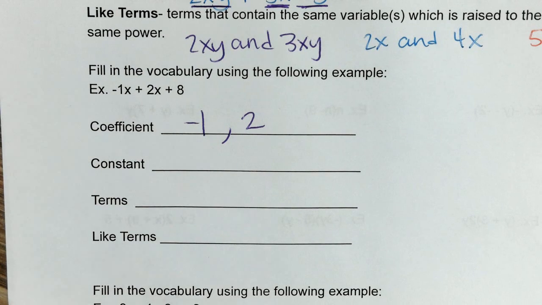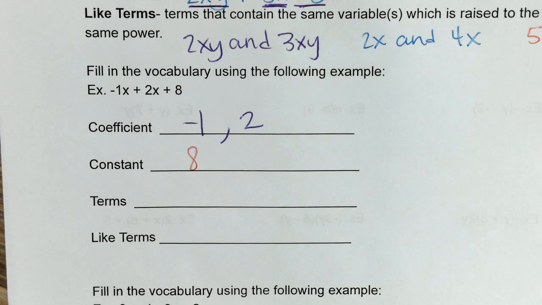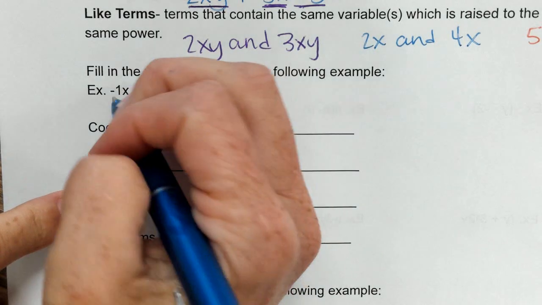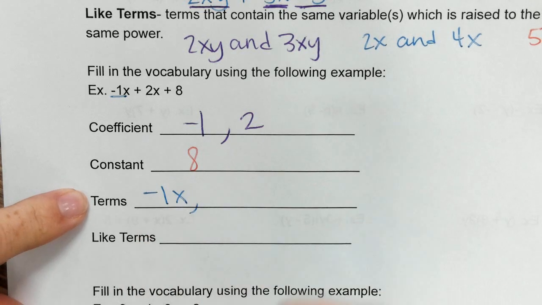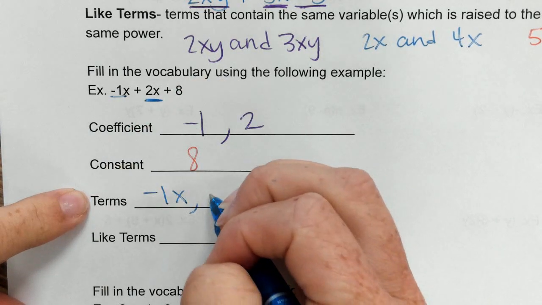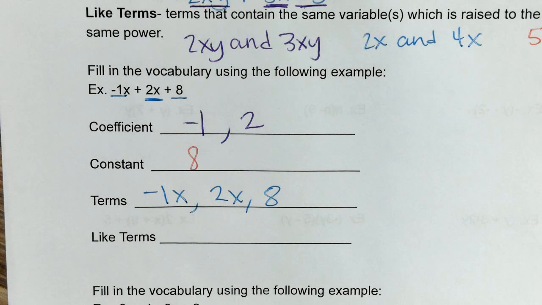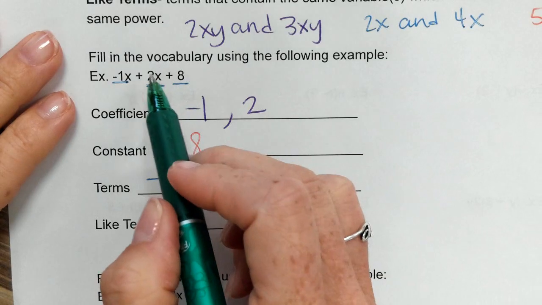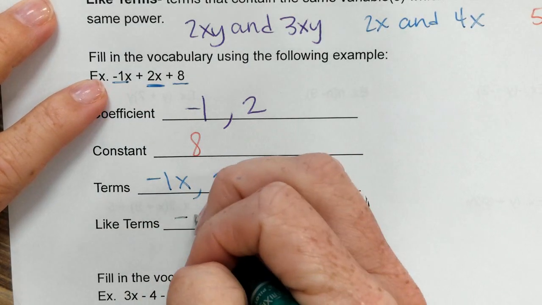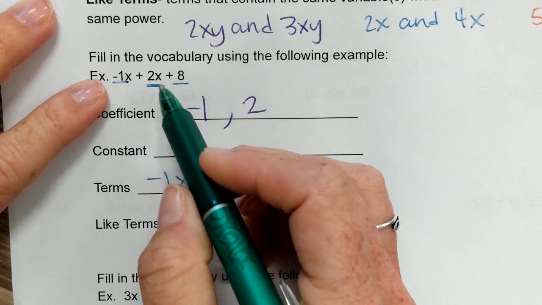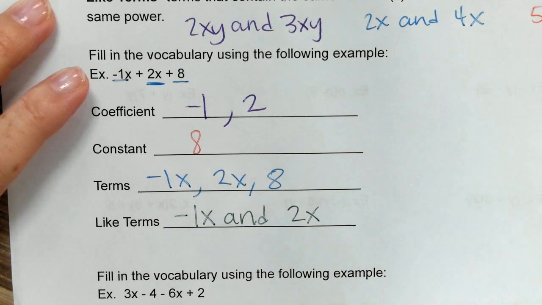Are there any constants, any numbers by themselves? What is it? Is that 8 a positive 8 or a negative 8? Positive 8. How many terms do you see? 3. So for terms, I would write -1x, comma, what was the next one? 2x, comma, and 8. Are there any like terms? Which terms are alike? -1x and 2x. Are any others alike?